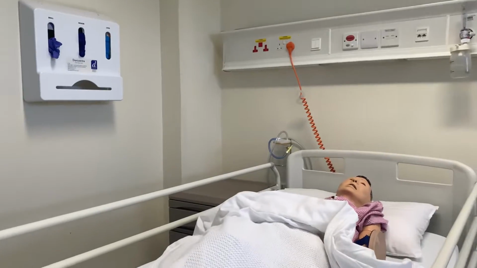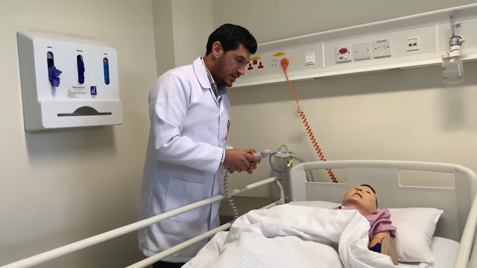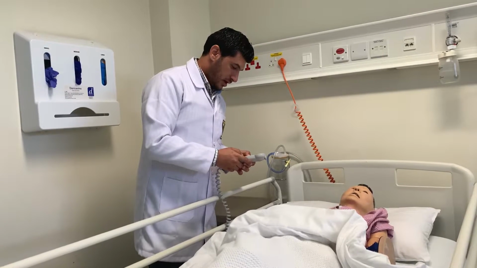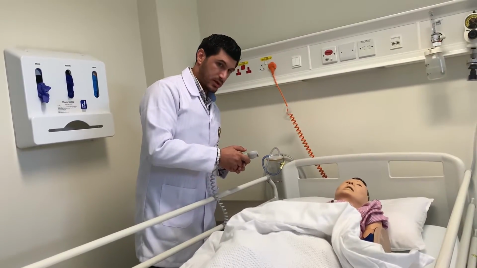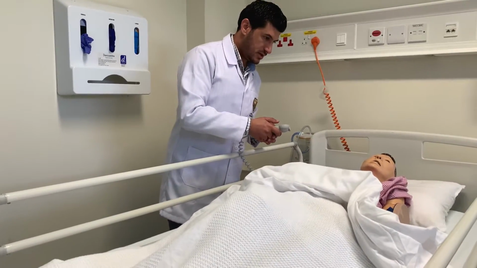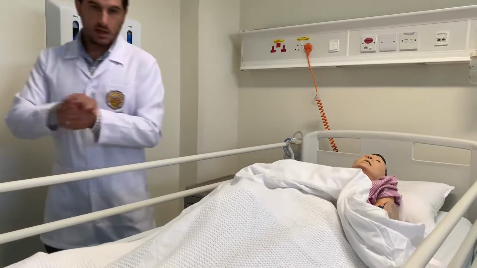But we know that once we finish the procedure, we need to return the bed to the same level it was in, in order not to increase the risk of falling down or injury. So now the level is acceptable to me and easy to manipulate.